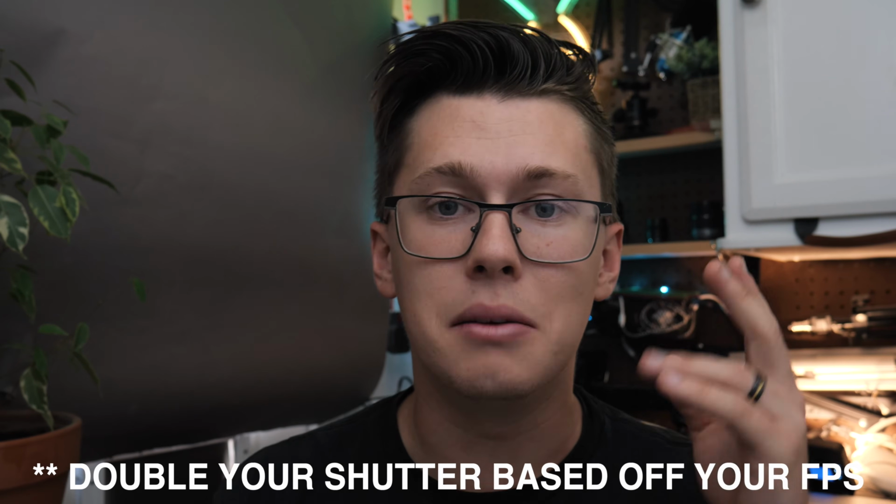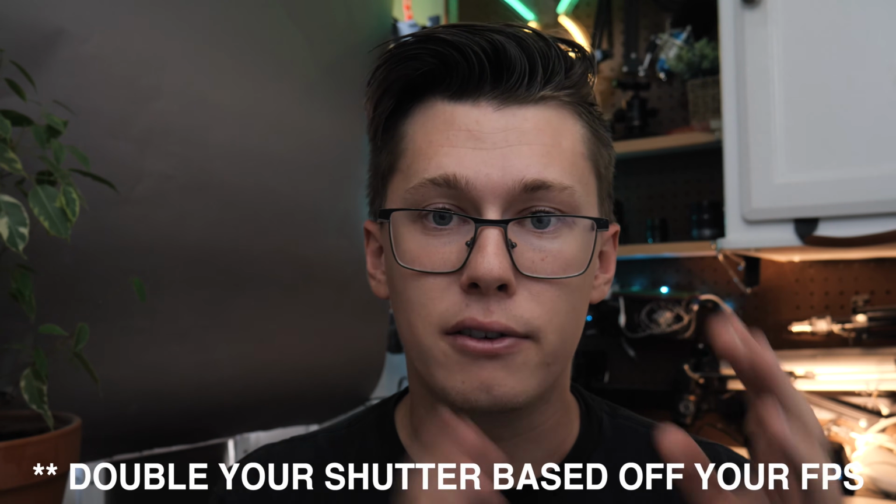That second rule is going to be double your FPS based off your shutter. So for example, 24 frames a second is 1/50th of shutter, 60 frames a second is 1/120th of a shutter, but I think we should do this in a more interesting location.